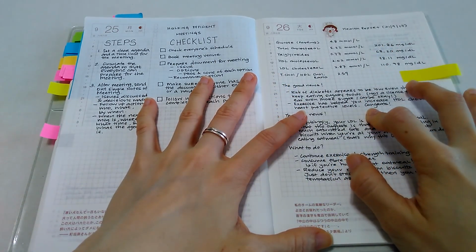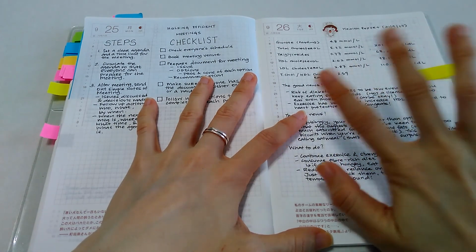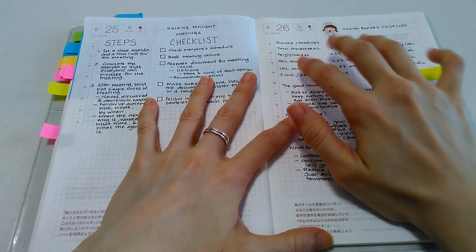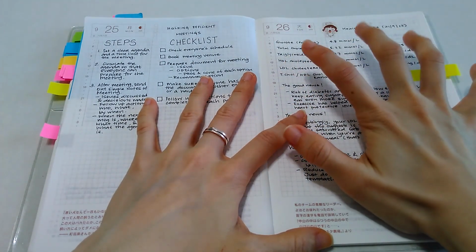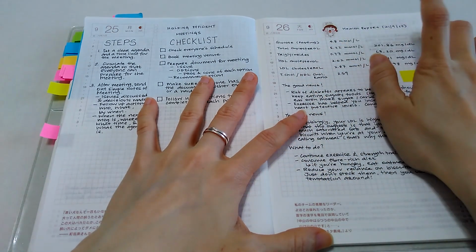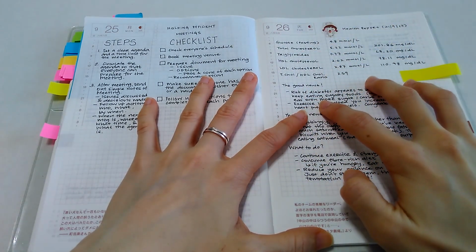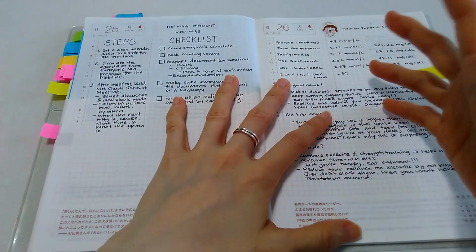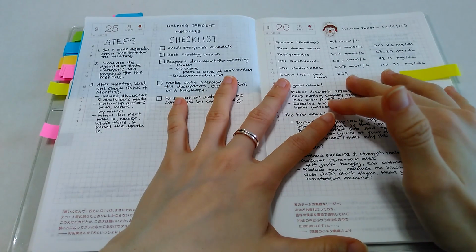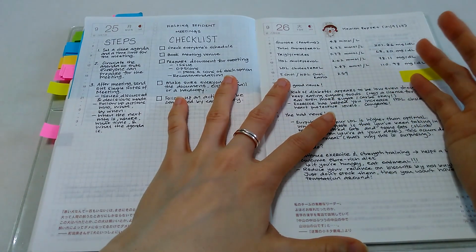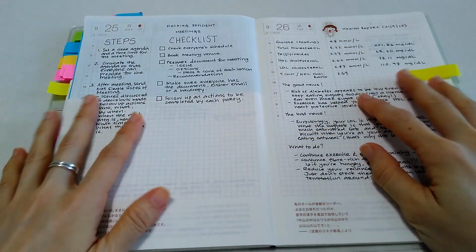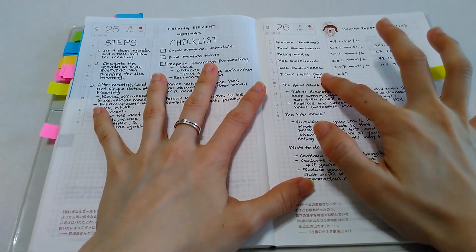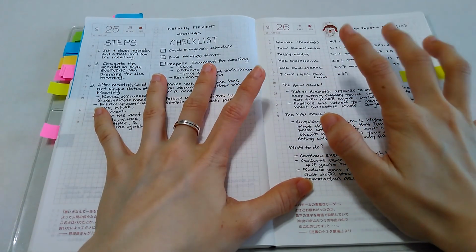I plan to keep my Hobonichis for life, my bullet journals for life, and so it will be useful for me in the future to look back on this page and see, oh, okay, in September of this year, this was what my health looked like, and so on and so forth, so that I can figure out whether I have improved on my health or not. So those are the 5 ways that I use my daily layouts in the Hobonichi.